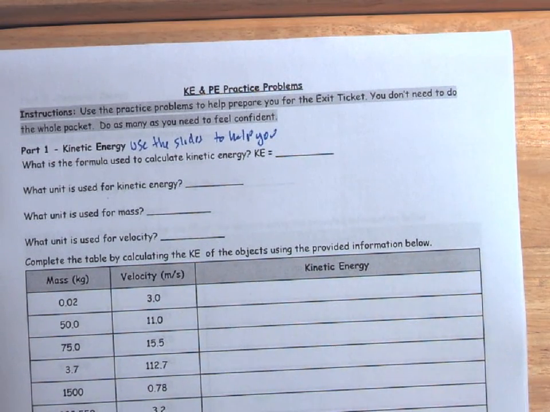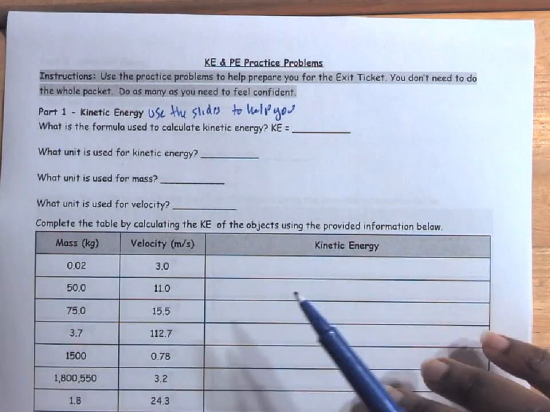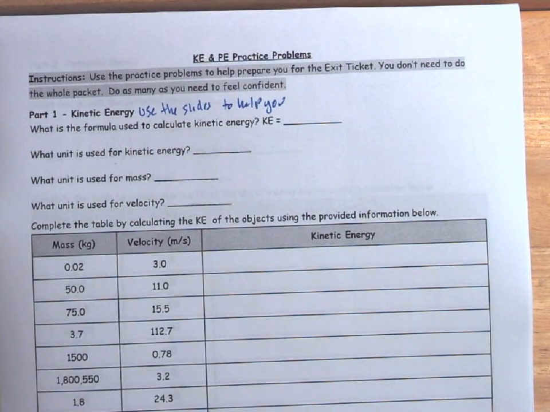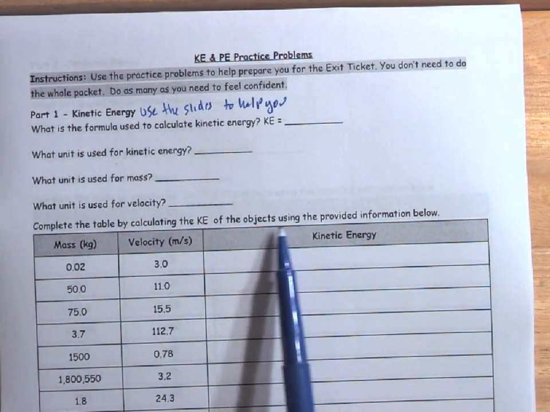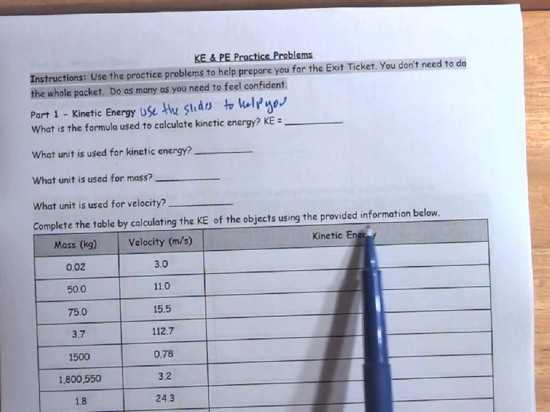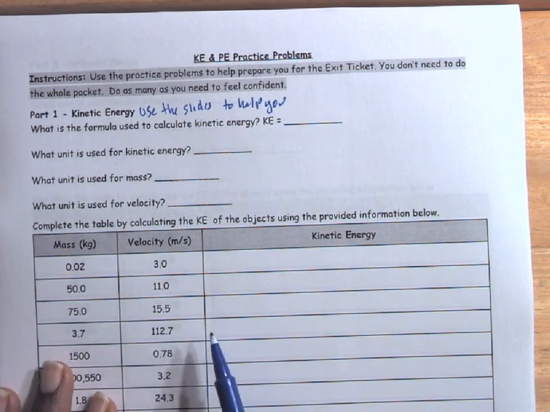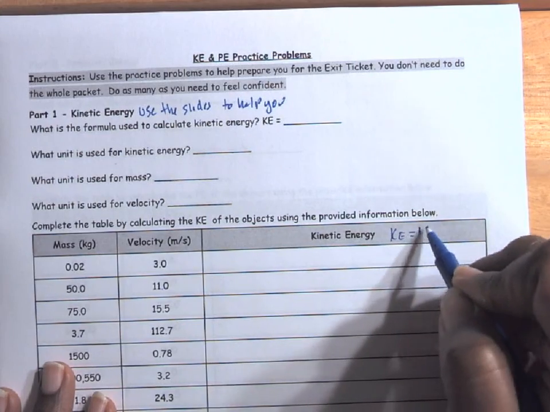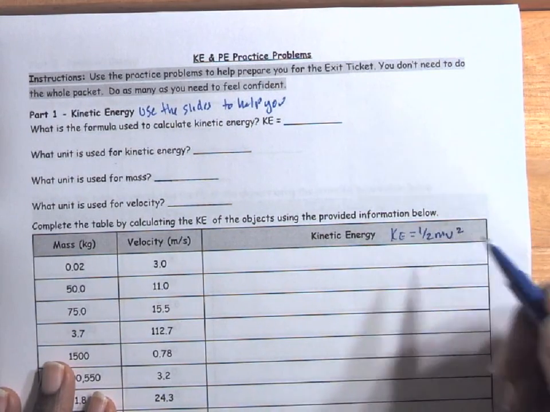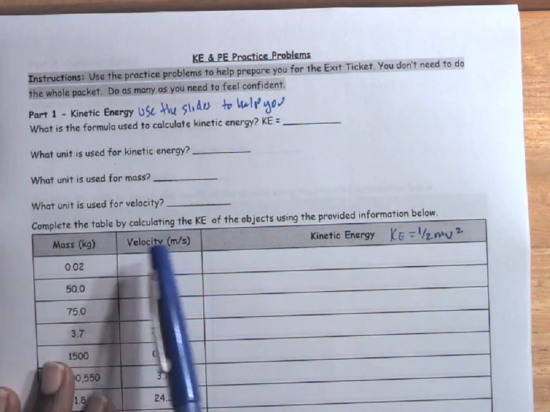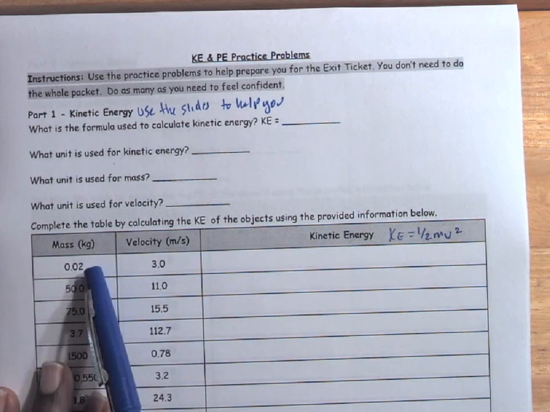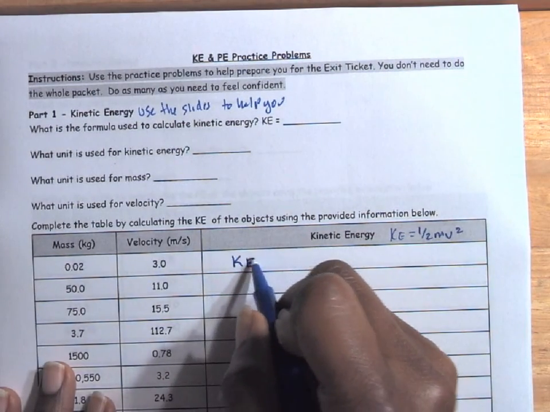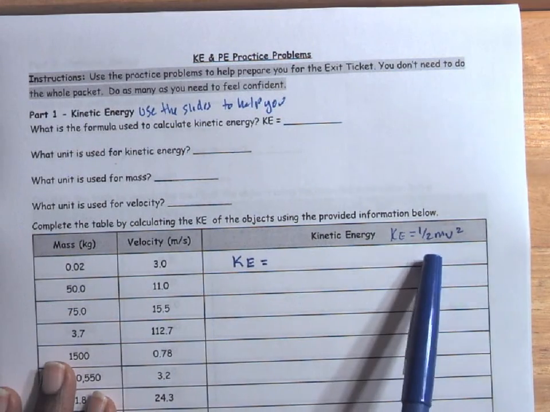Then the next part is a table, which is designed to help you practice doing the calculations. It says complete the table by calculating the KE of the objects using the provided information. So kinetic energy is equal to 1/2 mv squared, and in all of these problems they give you the mass and the velocity. To calculate the KE, you plug these numbers into that equation.